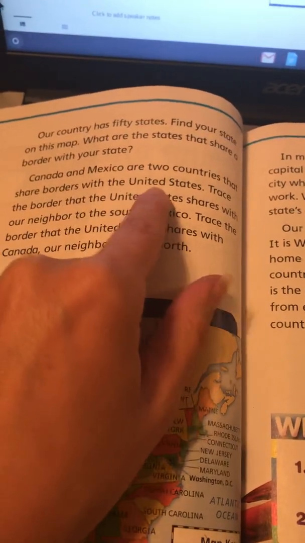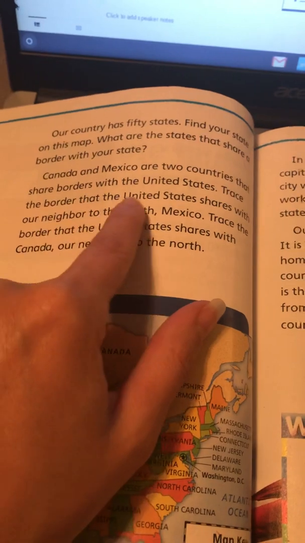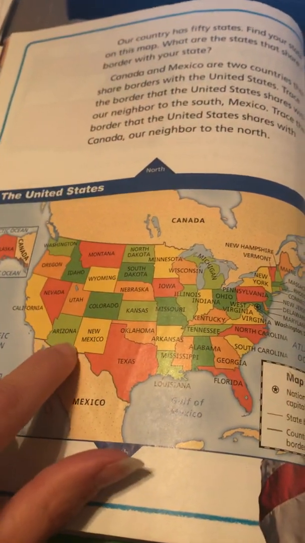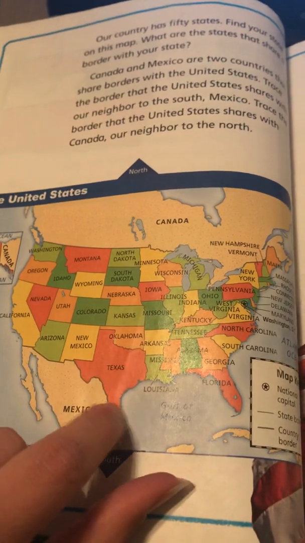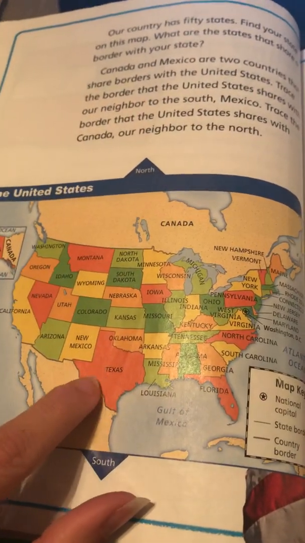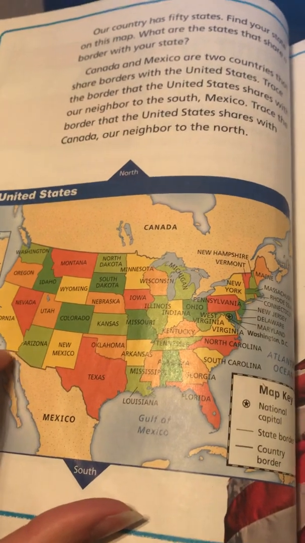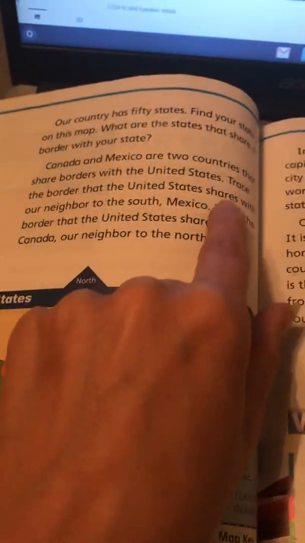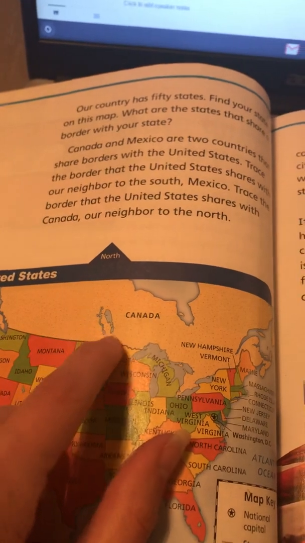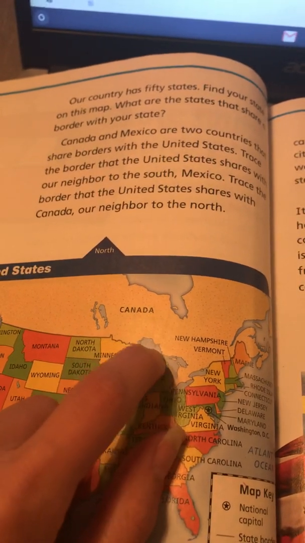Canada and Mexico are 2 countries that share borders with the United States. Trace the border that the United States shares with our neighbor to the south, Mexico. So this is the border of the United States, the south border, because it's at the bottom. And here's Mexico. Remember, the border is the line that goes on the edge of it. Trace the border that the United States shares with Canada, our neighbor to the north. Here is the line that traces the border to the north, and Canada is above us.